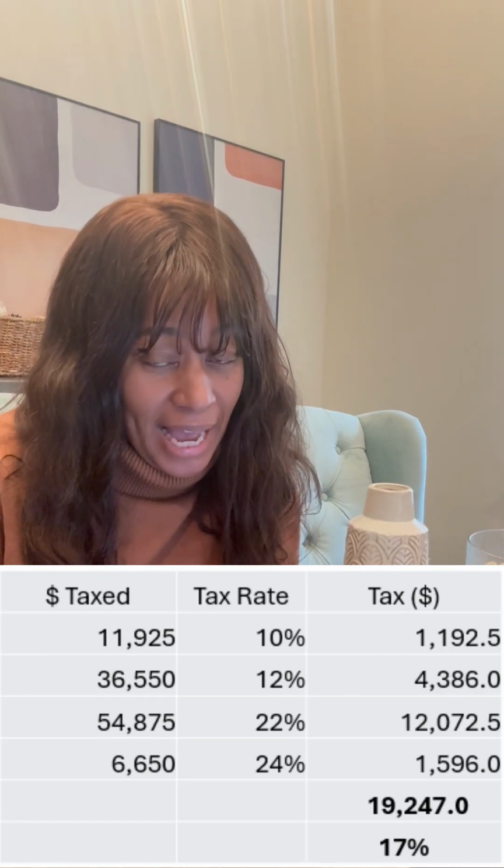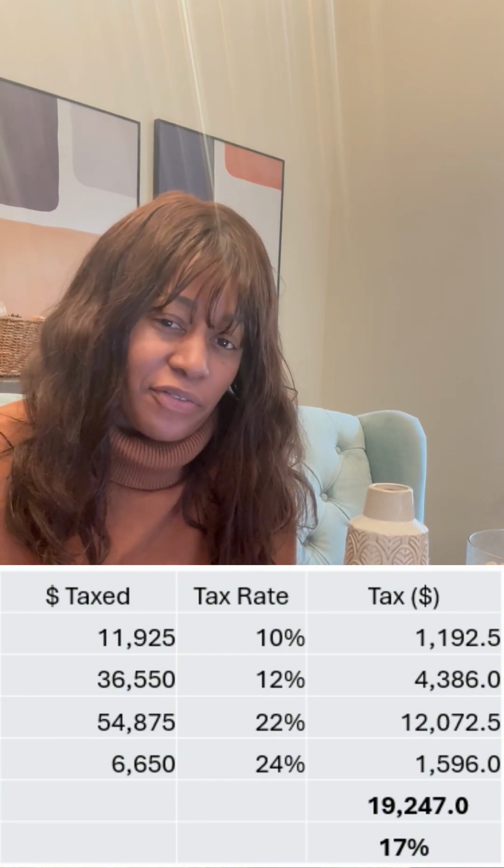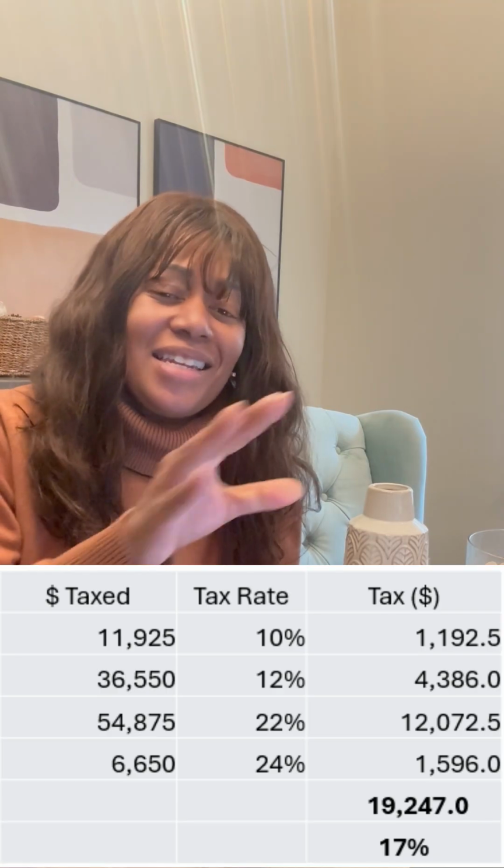So if we sum that up across all of these bands on the table, for an individual making $110K, their annualized tax should be $19,247 if they're a single filer. And this means that the effective tax rate will actually be 17%, not the final band of 24% that we saw on the table. Now, if you don't want to do that complicated math, no problem.